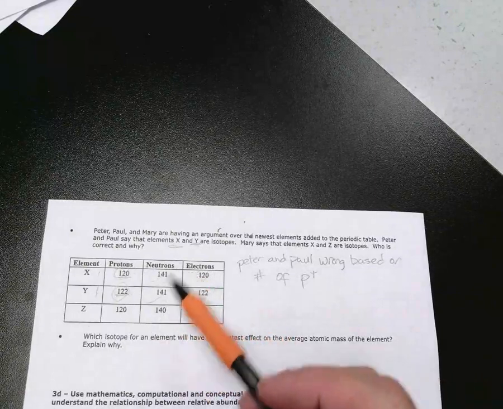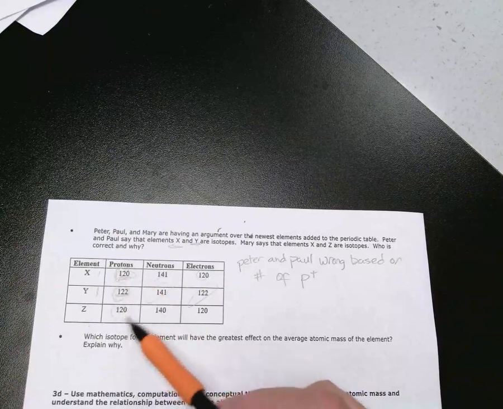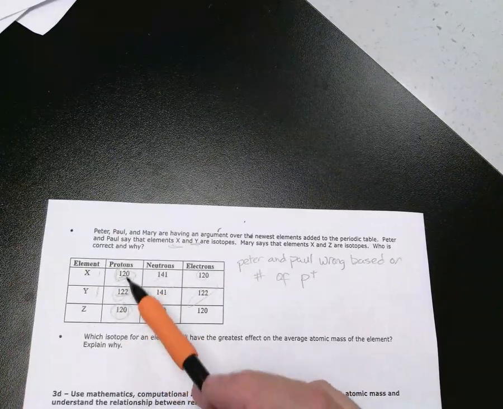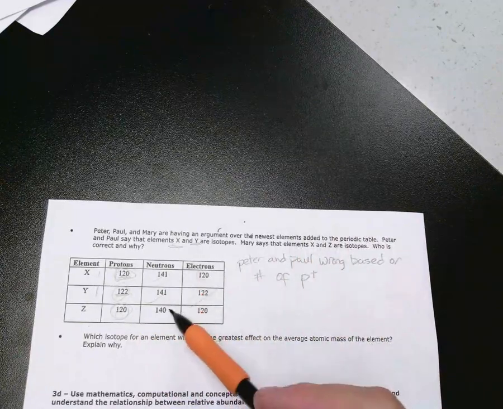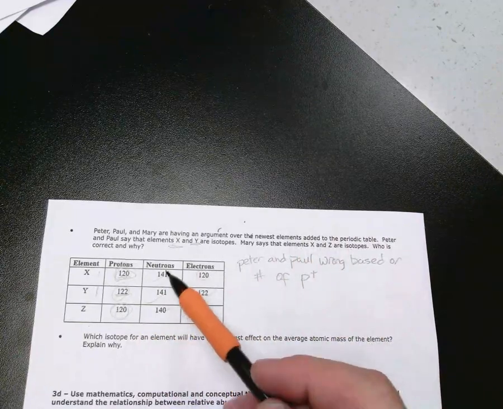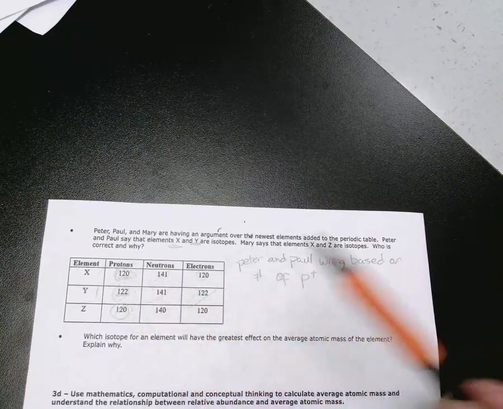But Mary is correct because she says that X and Z are the same, and they are isotopes because they have different numbers of neutrons. So Z has 140 neutrons, X has 141 neutrons, but they have the same number of protons.